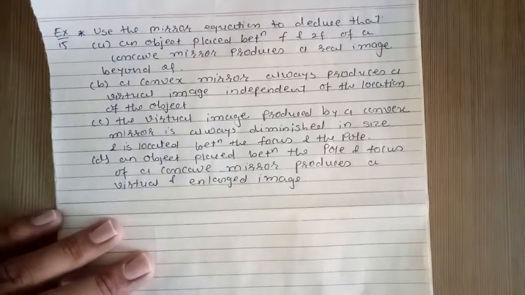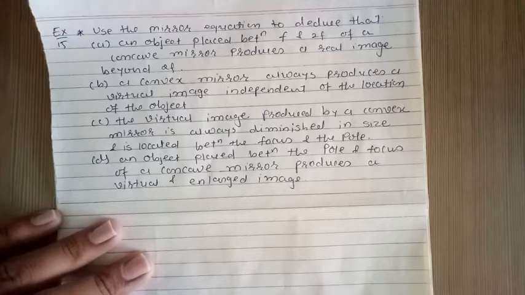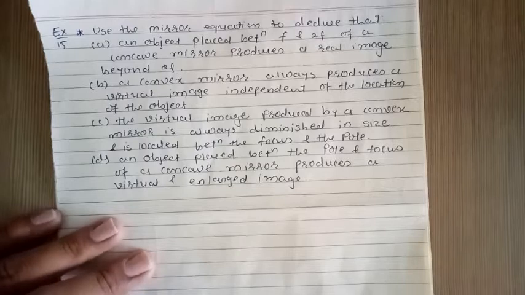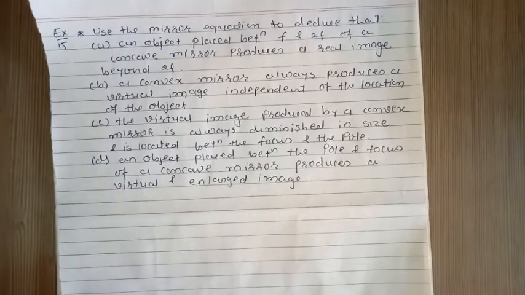We know the mirror equation, 1 by u plus 1 by v is equal to 1 by f, right? So here we have to discuss concave and convex mirrors. So friends, we know that the focal length is positive for a convex mirror, and for a concave mirror f is negative.